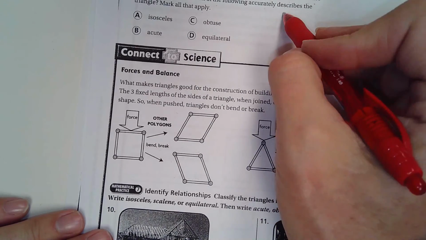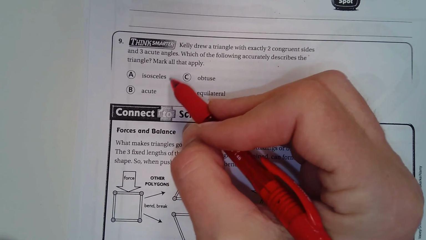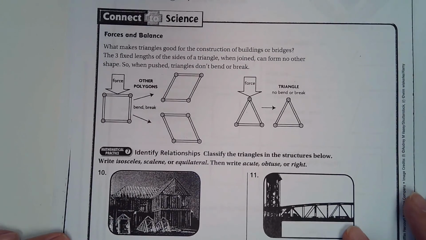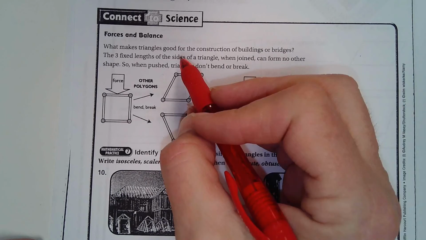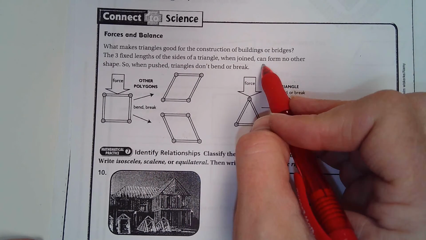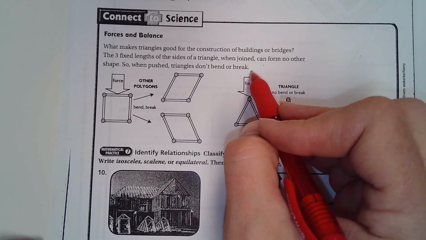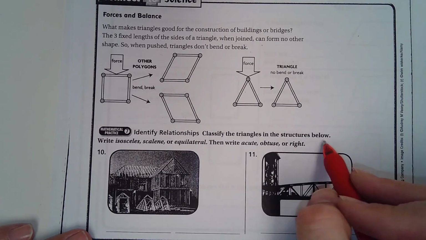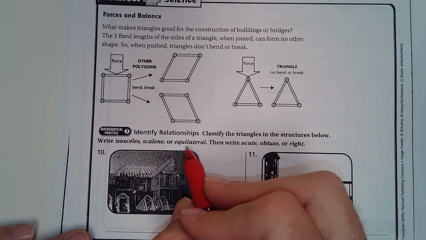All right, so mark the ones that would apply out of these 4 choices here. Okay, and the last part here, let's see here. What makes triangles good for the construction of building and bridges? The 3 fixed lengths of the sides of a triangle, when joined, can form no other shape. So when pushed, triangles don't bend or break. All right. It says, classify the triangles in the structures below. Write isosceles, scalene, or equilateral, and then write acute, obtuse, or right.